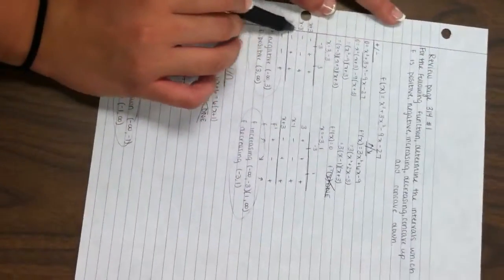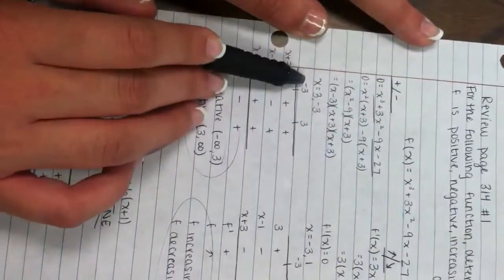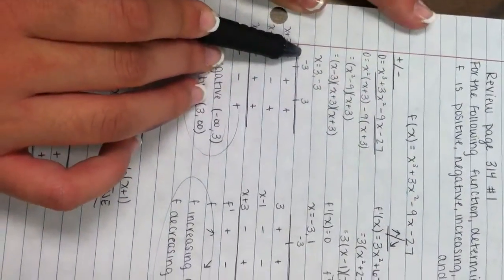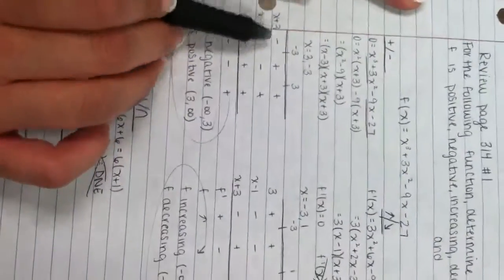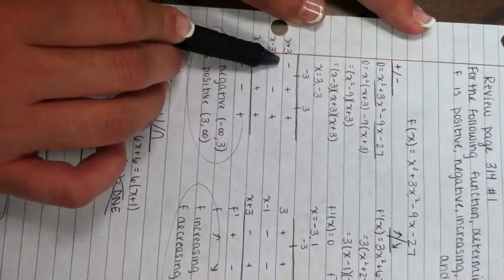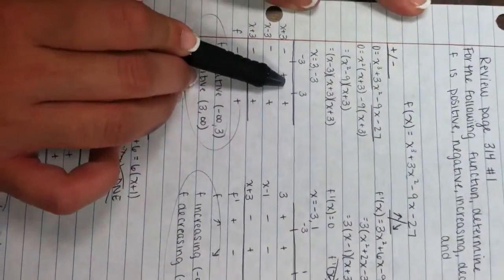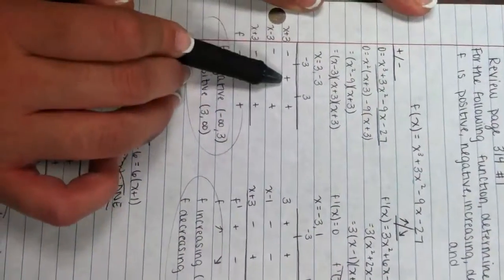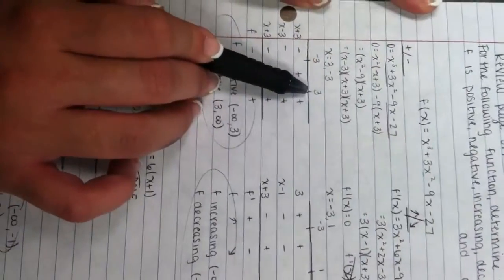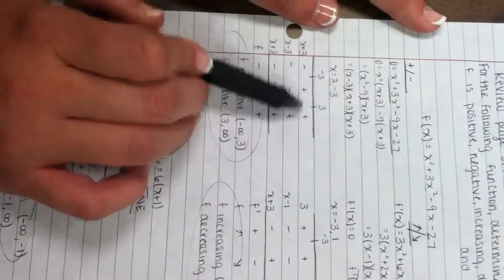Then you put them on a number line, and you put the factors at the left, and you find out if a number below negative 3, plugged into x, gives a positive or negative. In this case, it's negative. A number between negative 3 and 3, let's say 0, plus 3 is positive. And a number over 3, let's say 4, is positive.